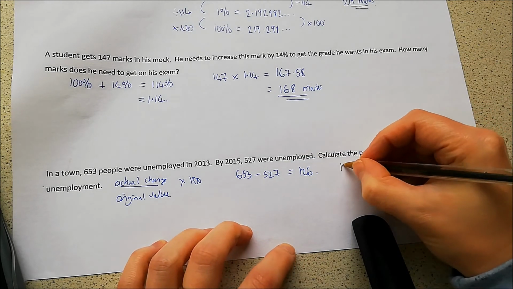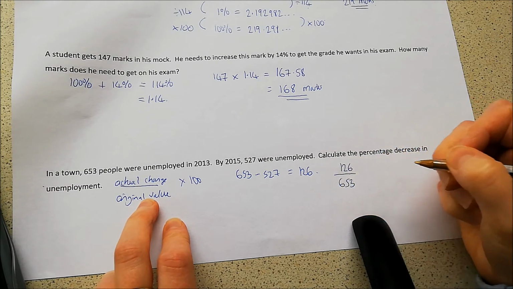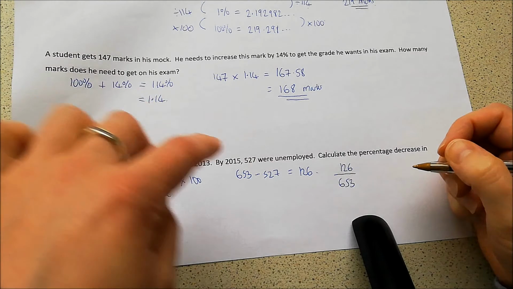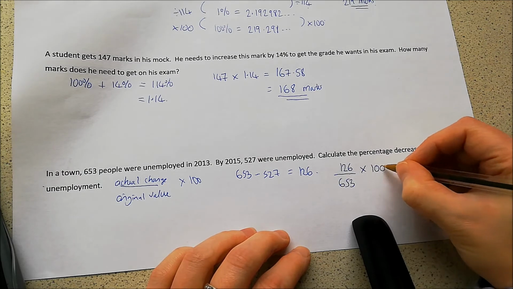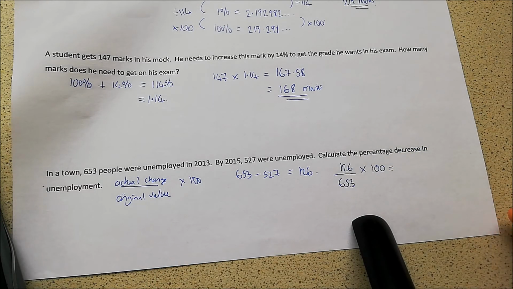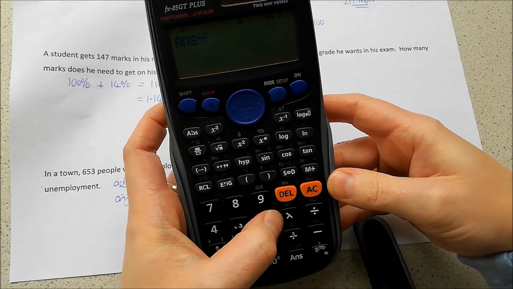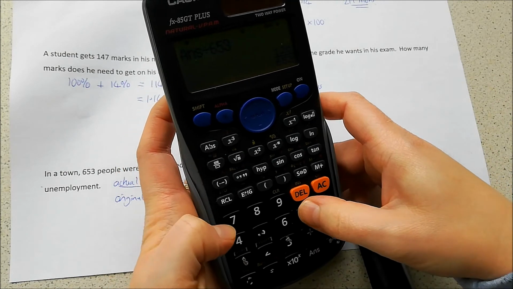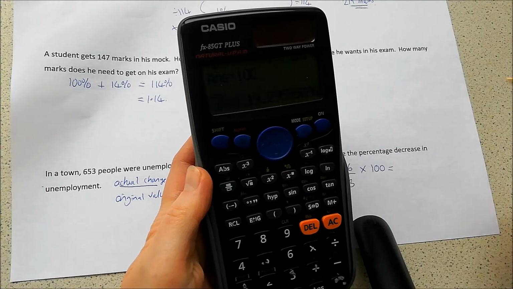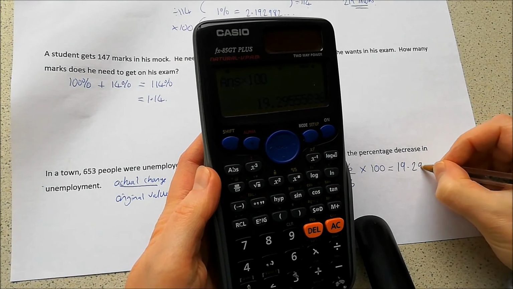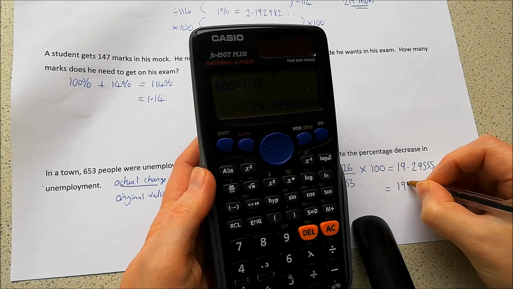So the actual change is 126, and on an exam that would usually get you a method mark, that subtraction. So I will now put 126 over the original value, which is 653, because that was the earlier of the two values given. This is too difficult to do without a calculator, so it would be on a calculator paper. So it would just go into the calculator like that. So 126 divided by 653 equals, times 100 equals, and that's 19.29555... So I'll call that 19%.